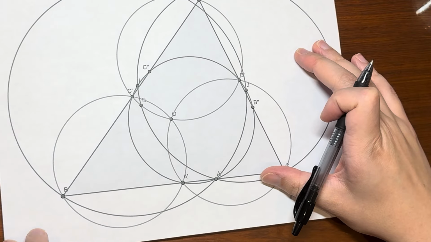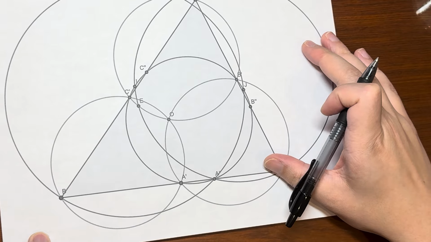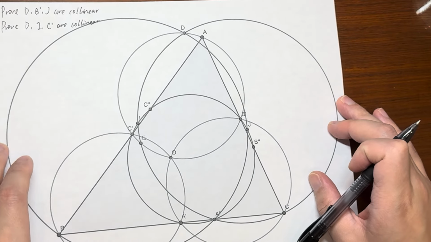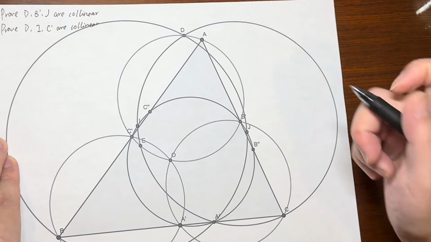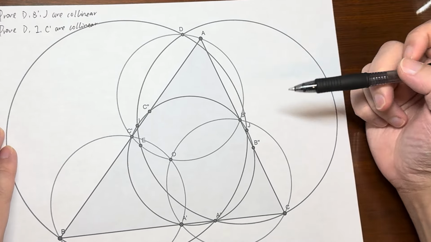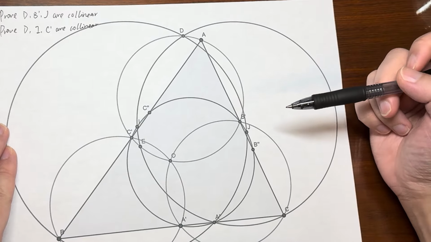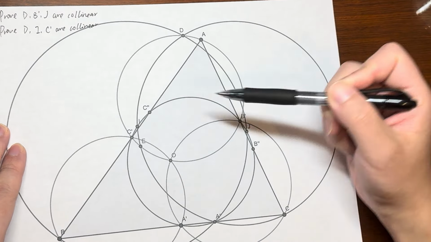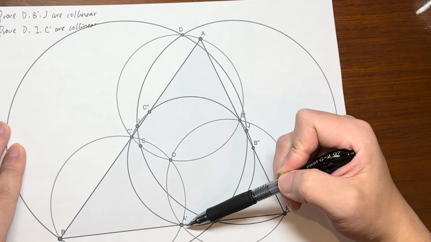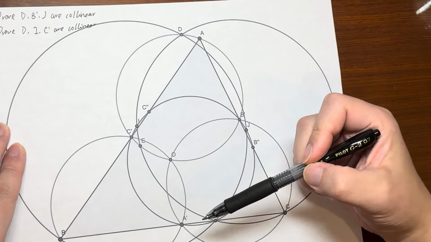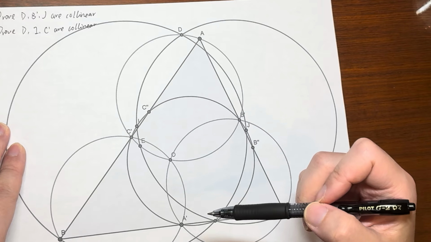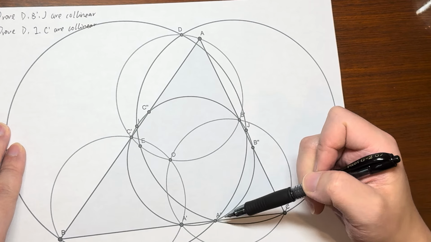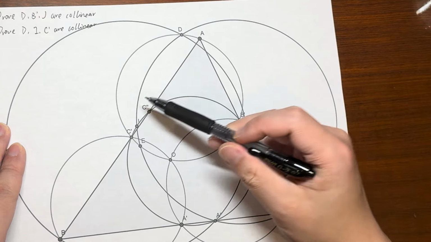And before we go further, let's think about another set of collinear points here. Consider this circle, the circumcircle of the triangle A prime B prime C prime, which is also passing through A double prime, B double prime, C double prime.